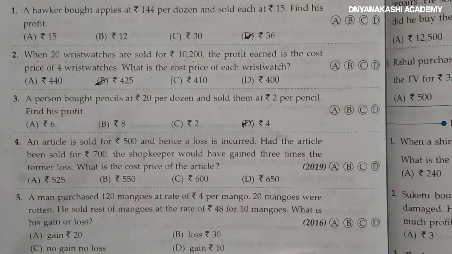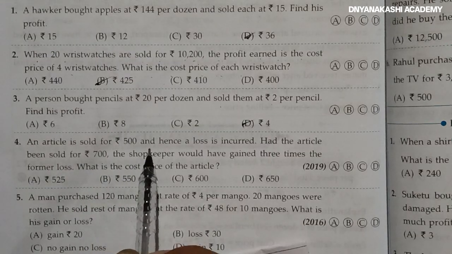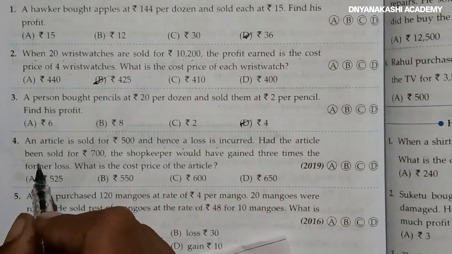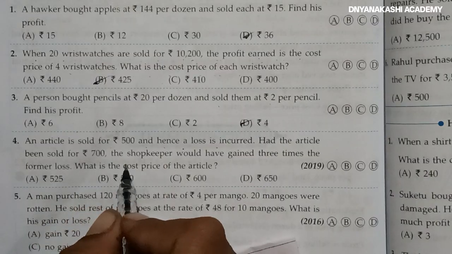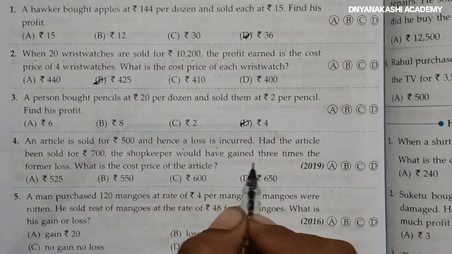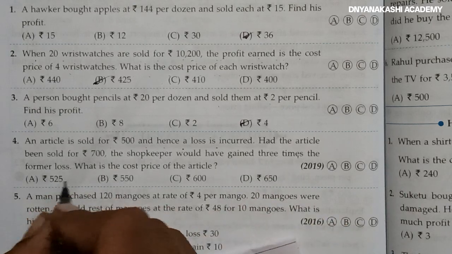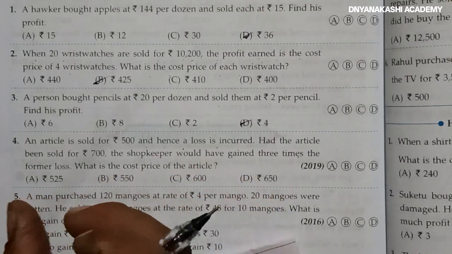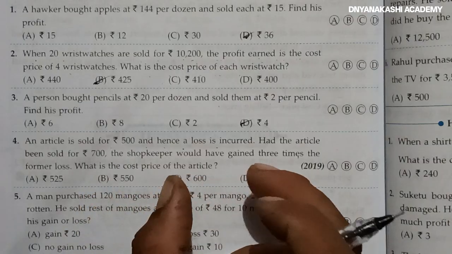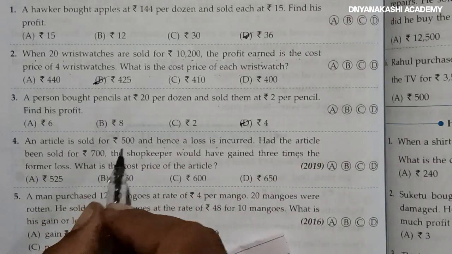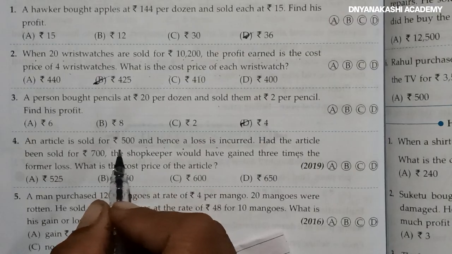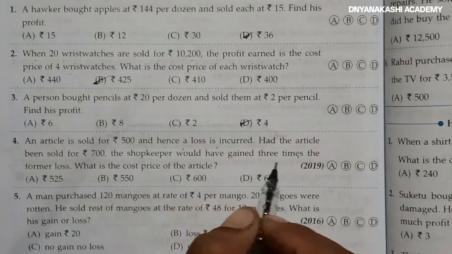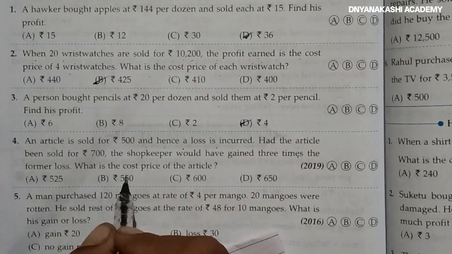And the next question. An article is sold for 500 and hence a loss is incurred. Had the article been sold for 700 rupees, the shopkeeper would have gained 3 times the former loss. What is the cost price of the article? What is given here? First, the selling price is given here, and after that he sold it at 700 rupees. The shopkeeper would gain 3 times the former loss. What is the cost price?